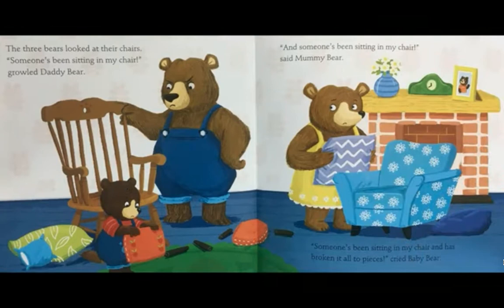The three bears looked at their chairs. "Someone's been sitting in my chair," growled Daddy Bear. "And someone's been sitting in my chair," said Mummy Bear. "Someone's been sitting in my chair and has broken it all to pieces," cried Baby Bear.